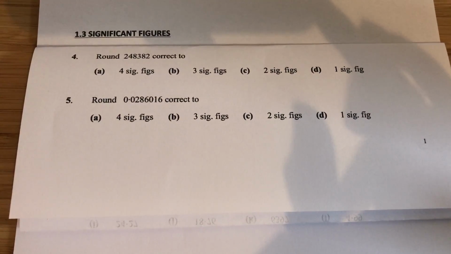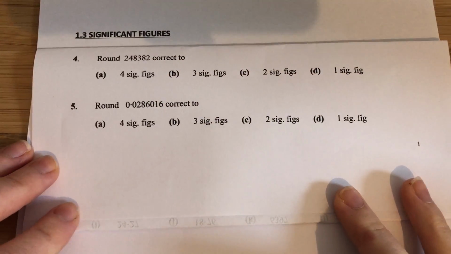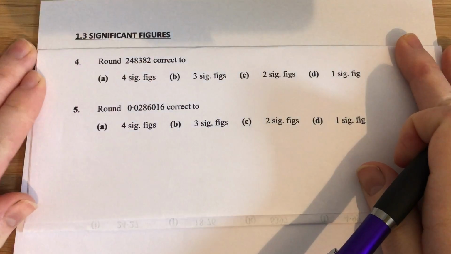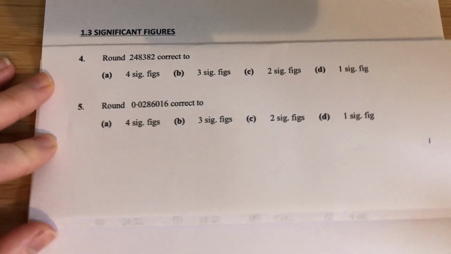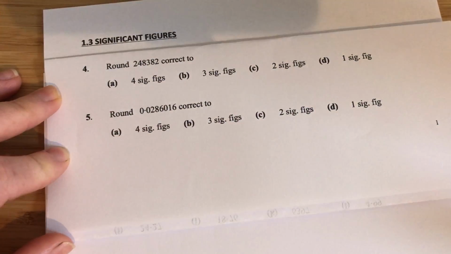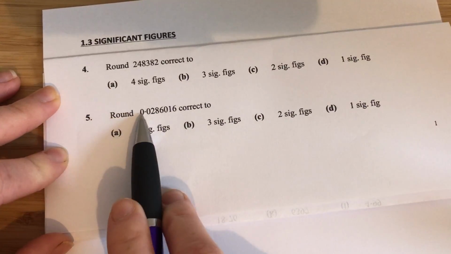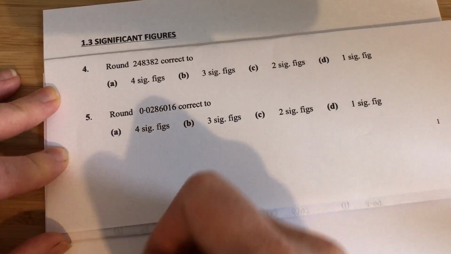Alright, this is a quick tutorial. It's just a little reminder on how to round to significant figures. This would be at the end of a question where you've done all the work, you've got the answer, and then it says, give your answer to 4 significant figures, 3 significant figures, etc. So I'm going to just do these 2 questions, rounding to that amount of significant figures each time.